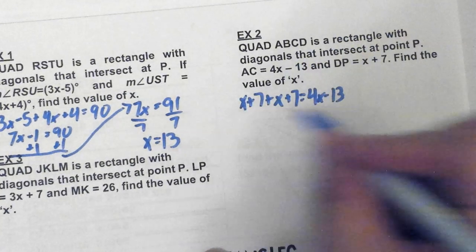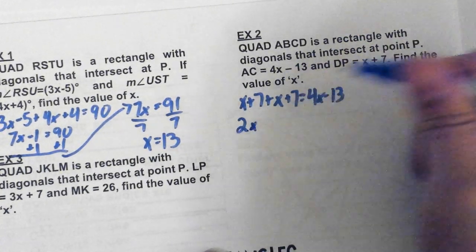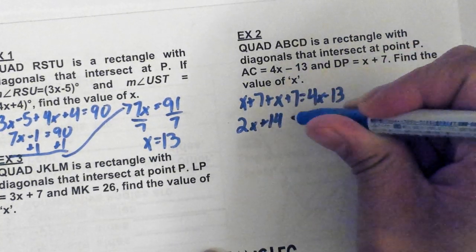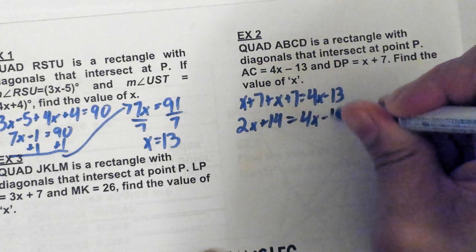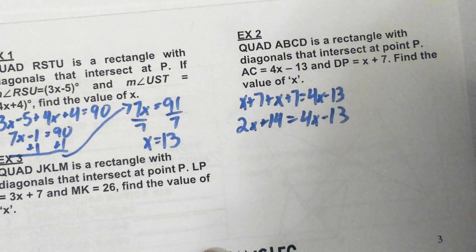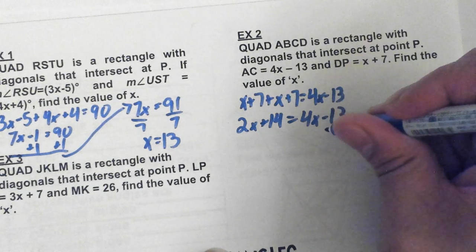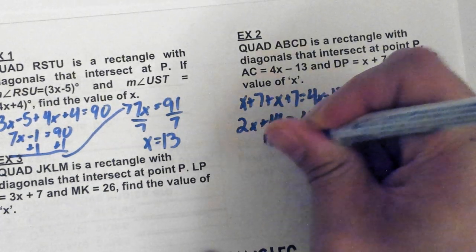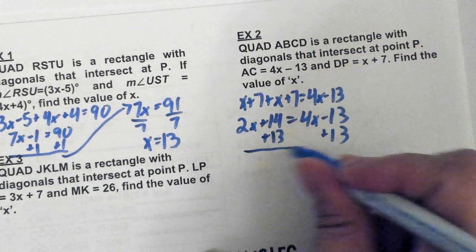Alright, on the left side, combine like terms, I have 2x plus 14 equals 4x minus 13. Let's see. I'm going to go ahead and add the 13 because I don't want to deal with negatives.